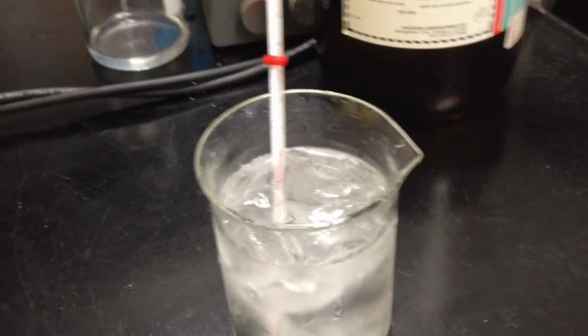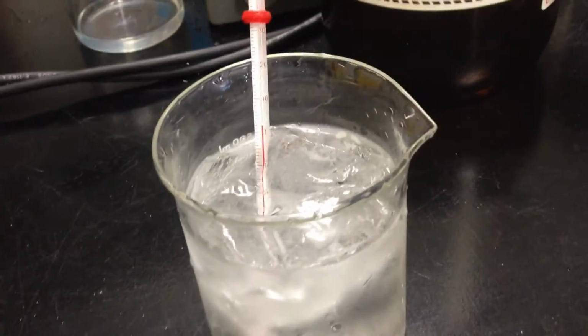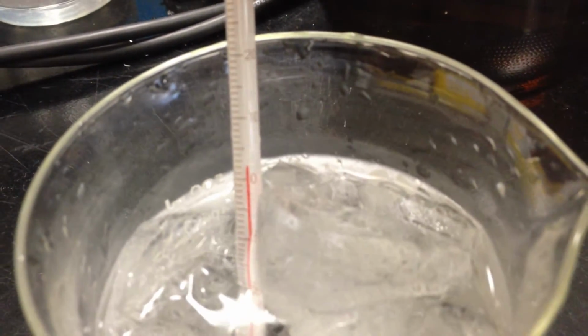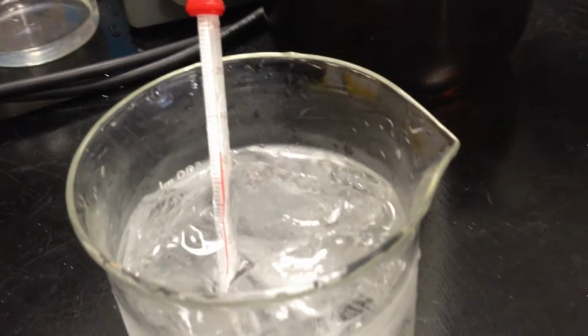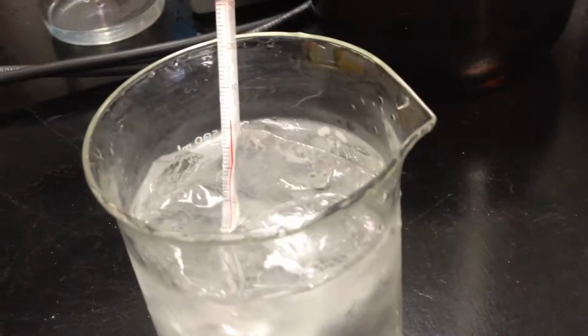In this demonstration, we're going to show how a container of ice water, which is stabilizing at around 0 degrees Celsius, which is normal for a solution of ice water, is going to exhibit the effects of the heats of solution.